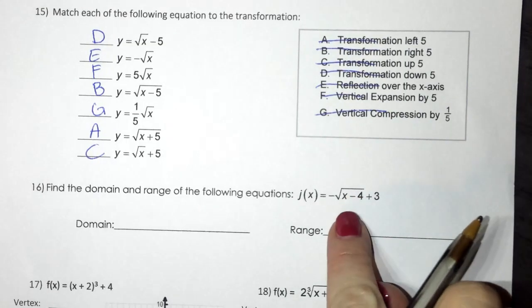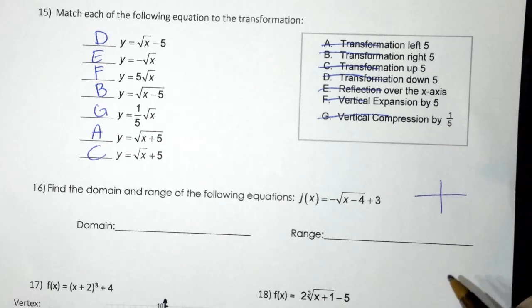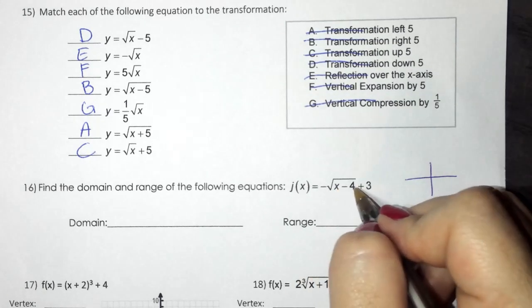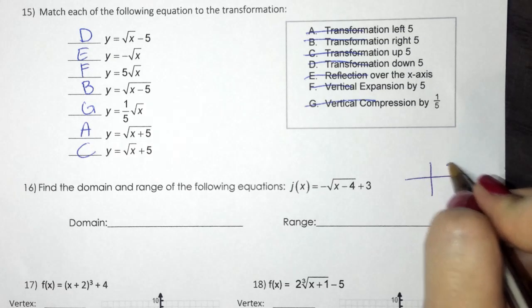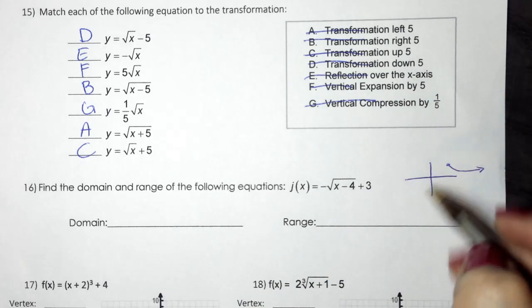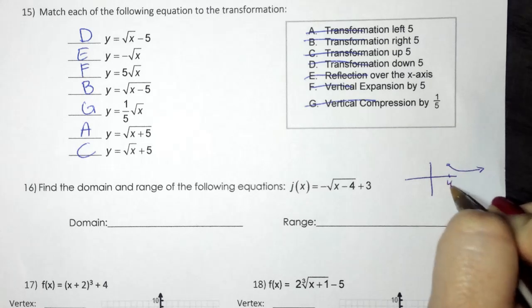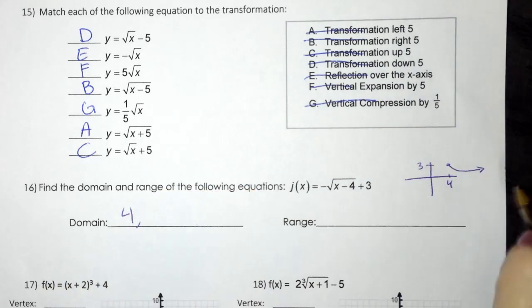Find the domain and range of this. Well, if you just want to sketch it, you could also type it in your calculator. Okay, I know that it's reflected. It goes right 4, up 3, and it's going to open downwards. Okay, so domain is farthest left. Well, I know it went right 4 and up 3, so the farthest left is 4, and then it goes right forever.